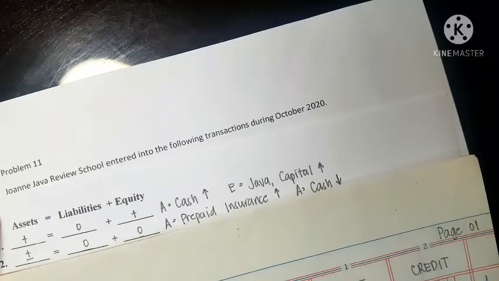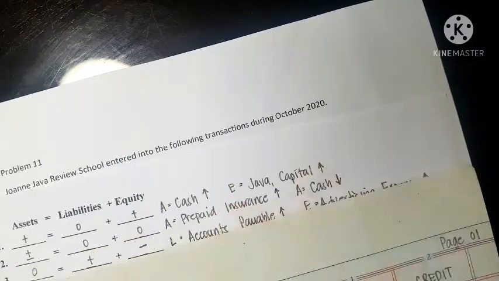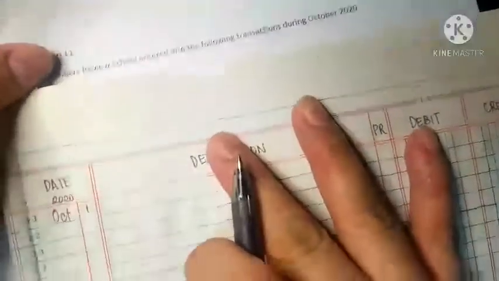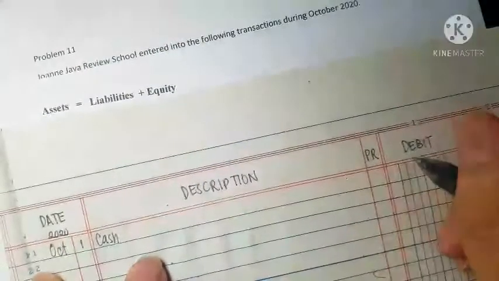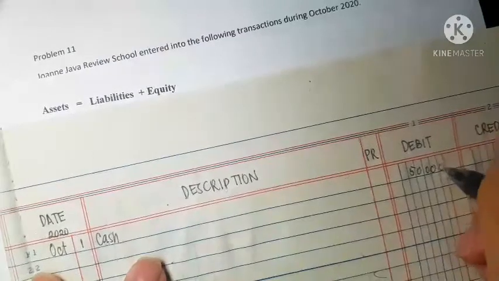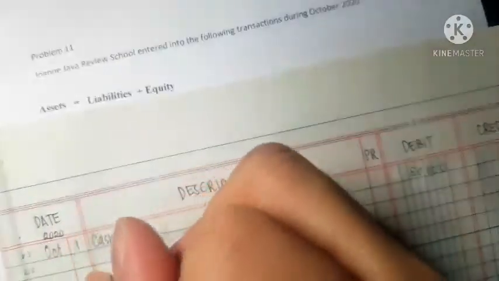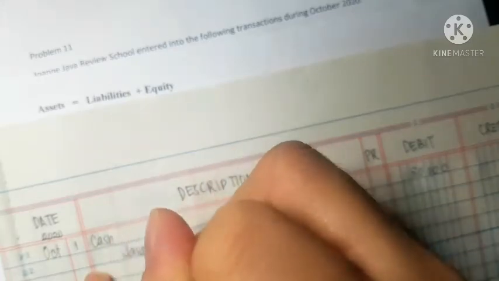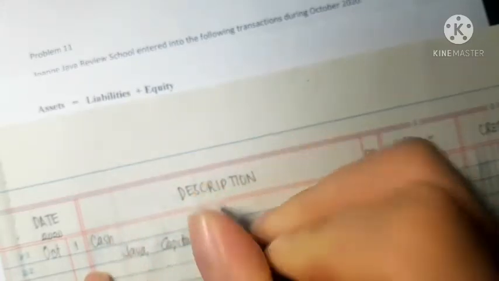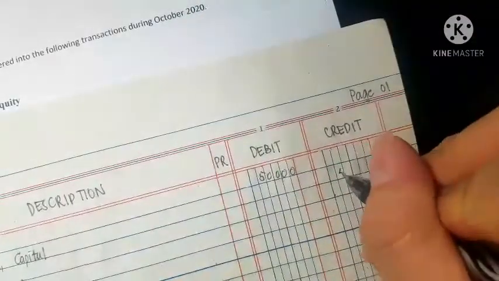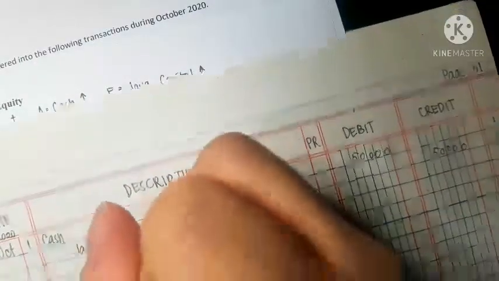We put that in our journal entry. We have here October 1. So, we debit cash for 50,000 and we credit Java capital for 50,000. Explanation: investment of owner.